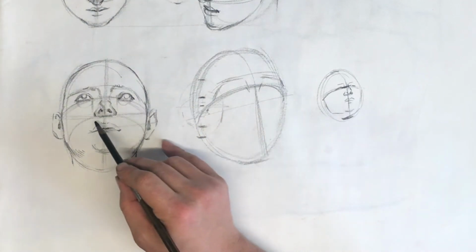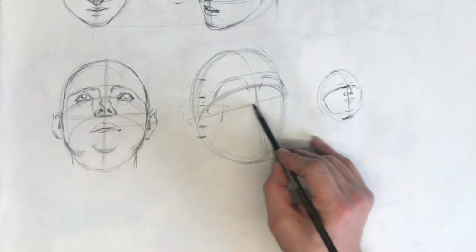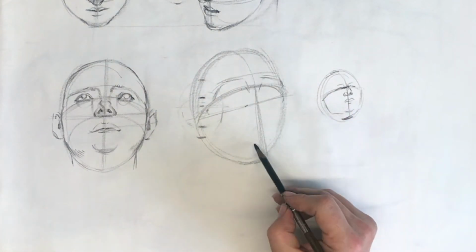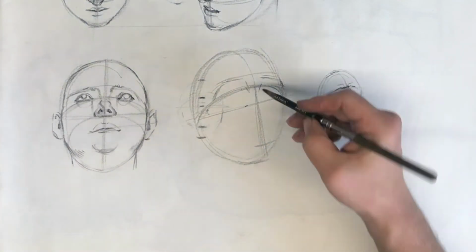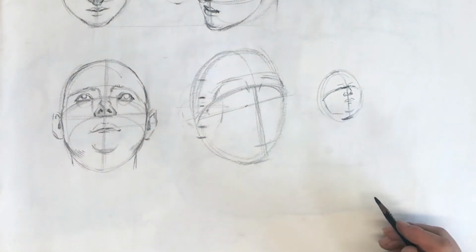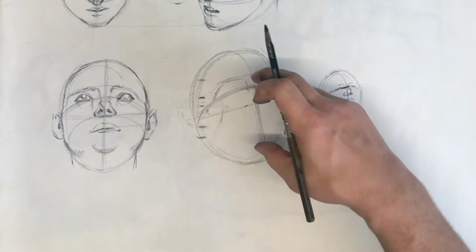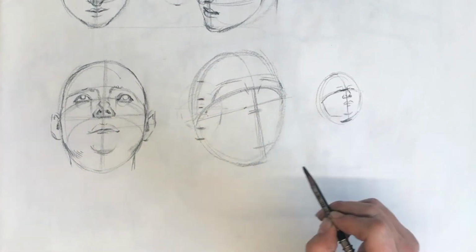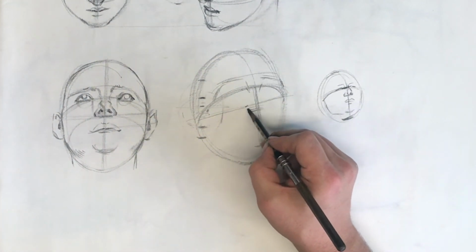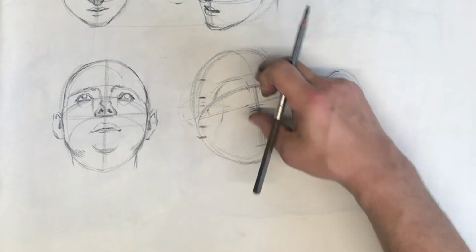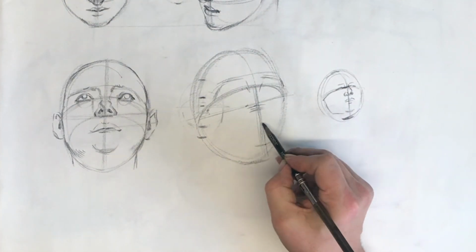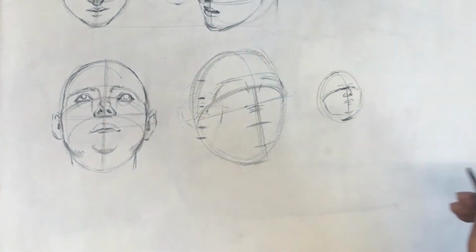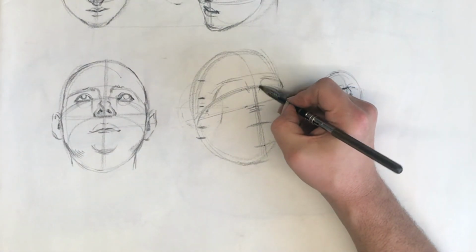All right, now that we've got the brow line established, we need to figure out where the chin is. How do we do that? Same trick. We're going to take a measurement from here to our eye level, drop it down, here's our chin. All right, take this distance, find the middle. There's the line of the nose, could be a little bit higher. Yeah. Okay, take this distance to the chin, find the middle. Here's your construction.